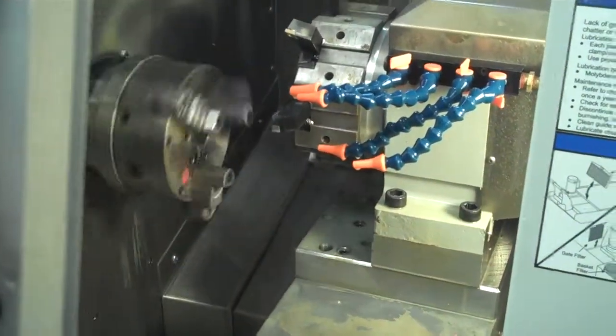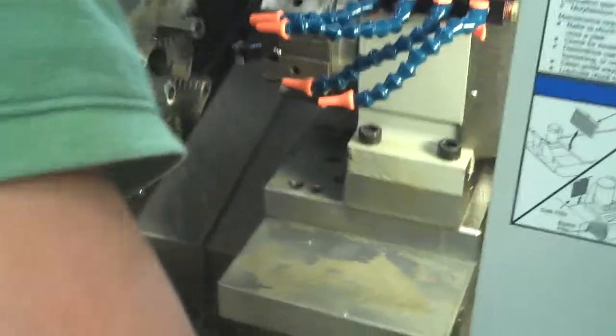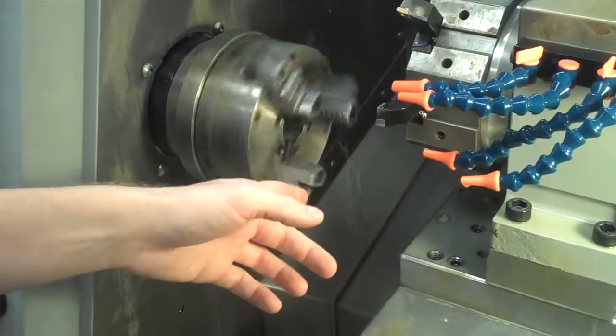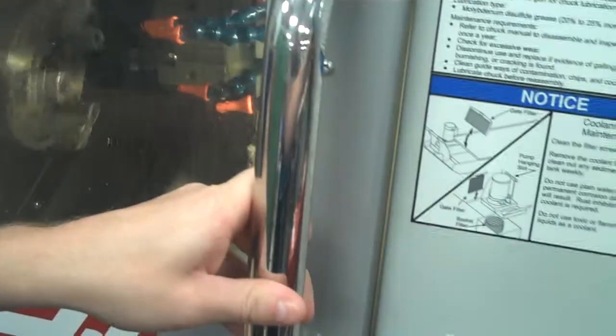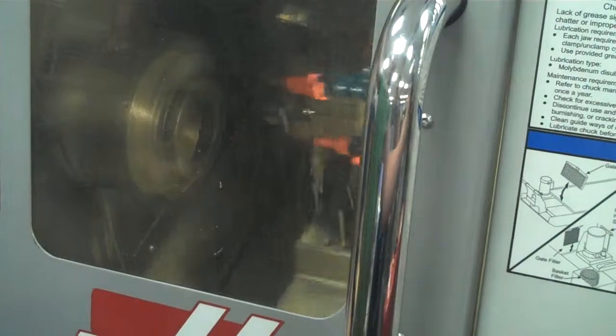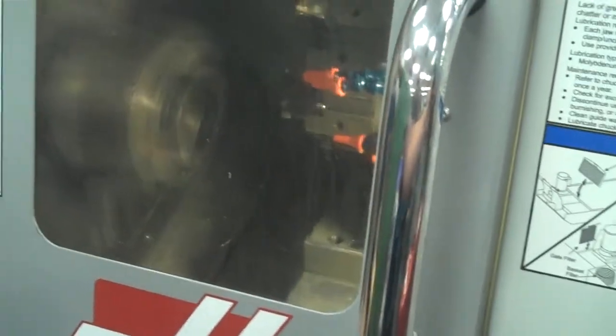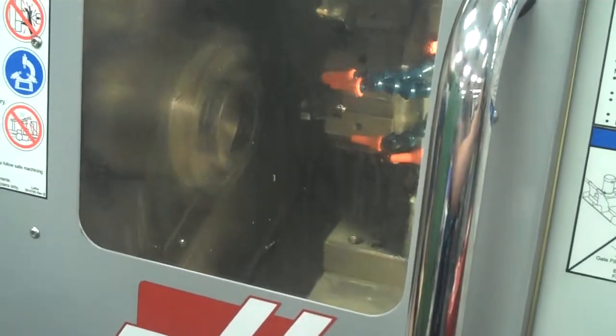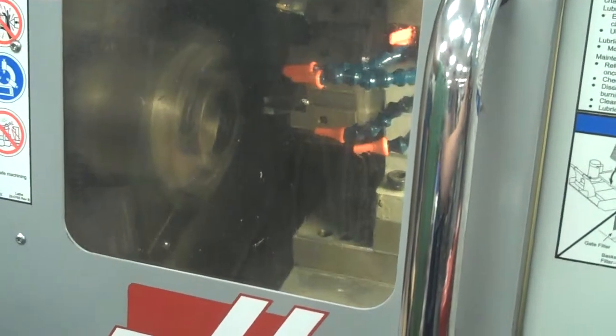Now I could open this up and it would slow it way down and I could look at it. Oh, okay, it's actually still a whole inch away. Now I can go ahead, close the door back, cycle start, and it's going to continue on. Now I see that it doesn't actually get close to the chuck, which is good. I don't want it to. I want it to stay enough away.